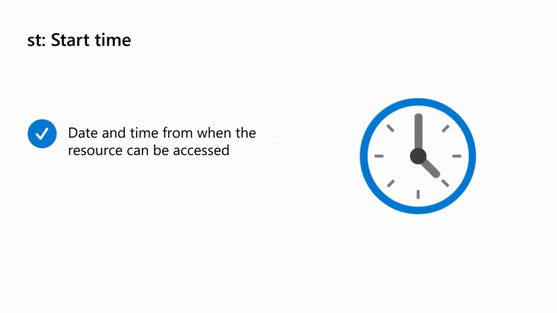The ST parameter represents start time. You can provide the date and time from when the resource can be accessed. The next parameter, SE, represents expiry time. You can provide the date and time when the access ends.